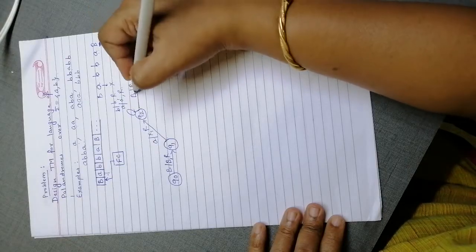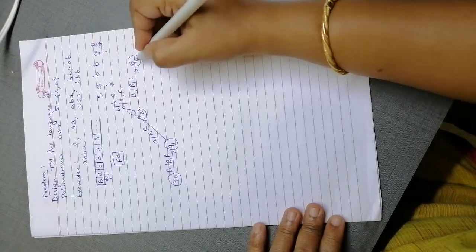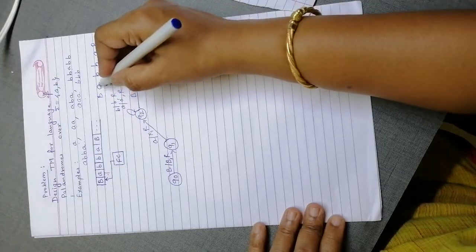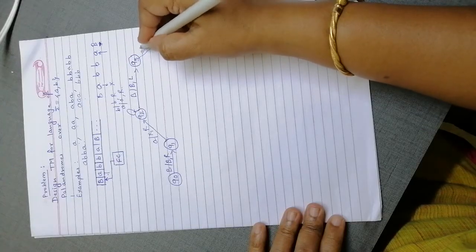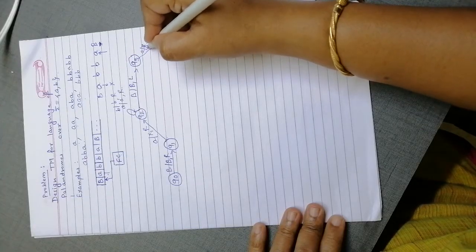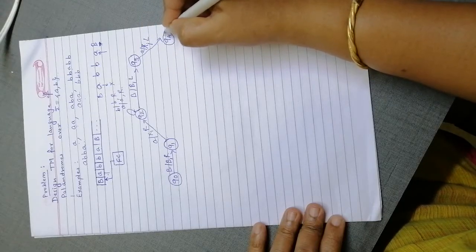If it finds a blank, then it will take a left move, and now it is in state Q3. So after reading this blank, it has taken a left move and input is A and state is Q3. So for A, it has obtained the matching A. If it finds the matching A, it will be replaced by X, and now it will take a left move, which is in state Q4.